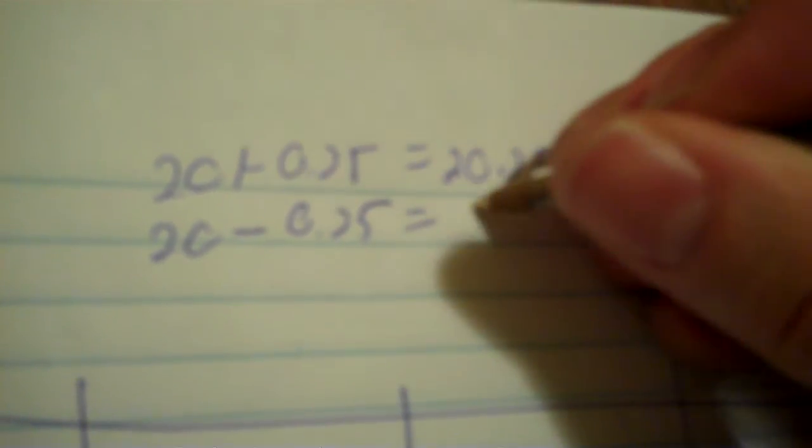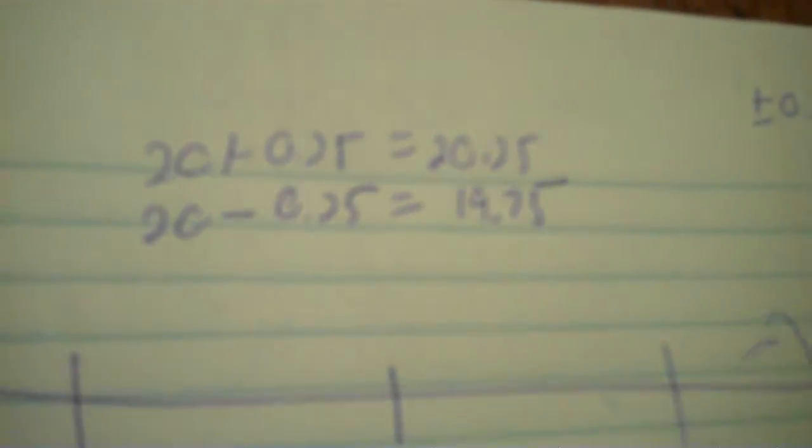So it's going to be 20.25, and that's going to be 19.75. Then 35.25, and that's going to be 34.75.